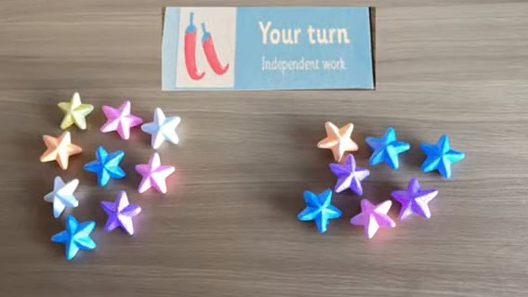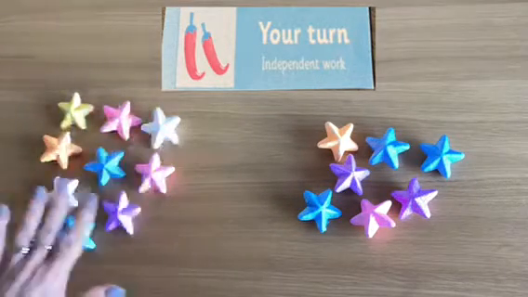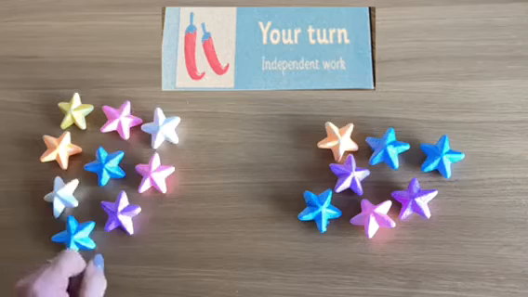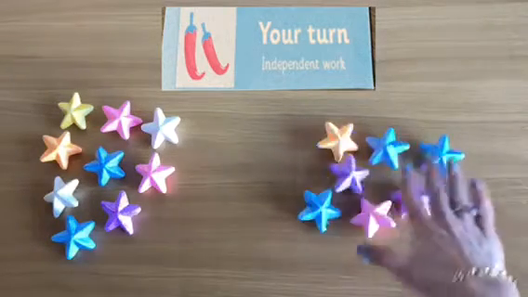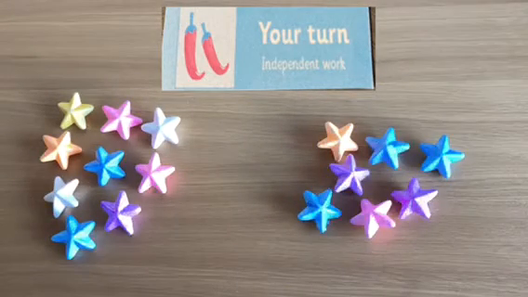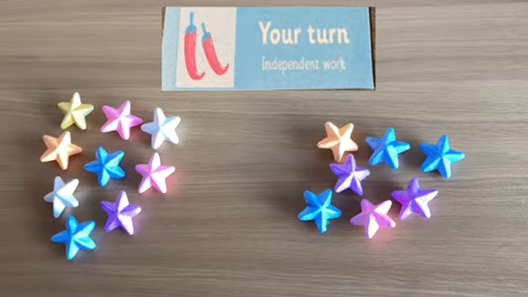So just as you did before, you're going to count the number of stars you see in your first group and then count the number of stars you see in your second group. Use your symbol addition to add the 2 groups together and find out the final answer. Pause the video while you have a go at this. You can choose to write in your books or use your number cards.